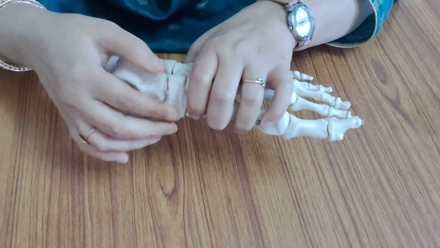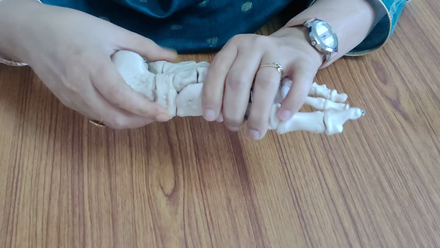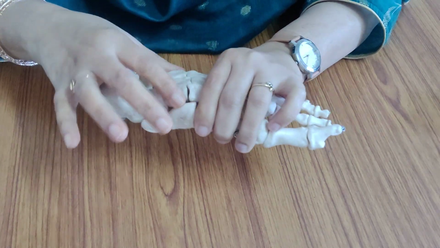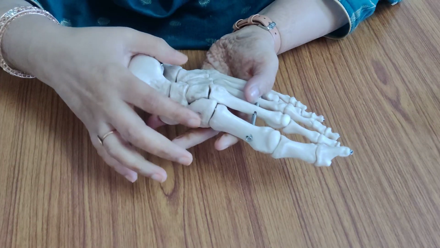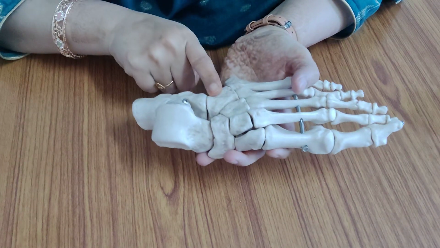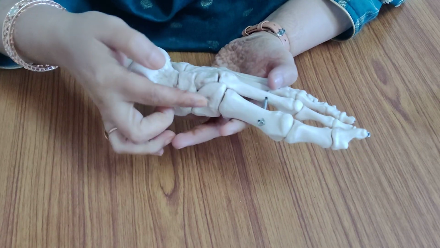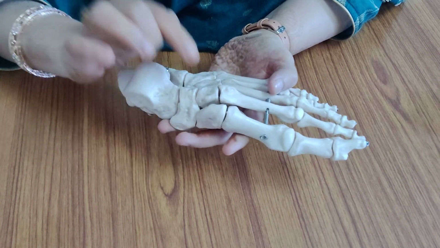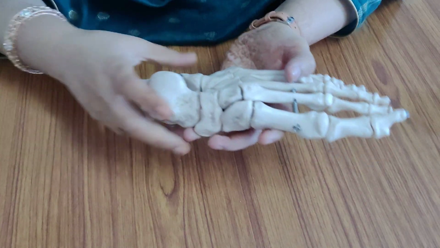In the middle row, there is 1 tarsal bone, the navicular bone. In the distal row, there are 4 tarsal bones. From medial to lateral, there are 3 cuneiforms and 1 cuboid: the medial cuneiform, intermediate cuneiform, lateral cuneiform, and the cuboid.